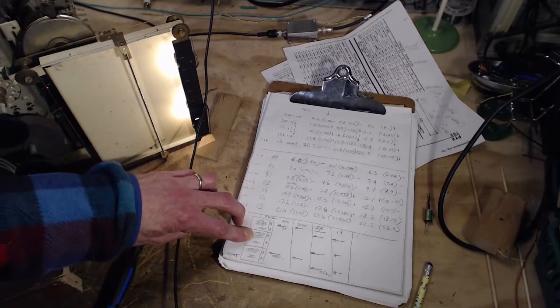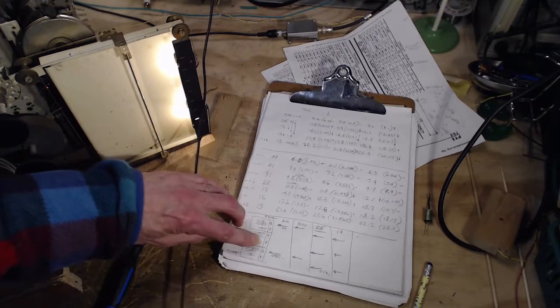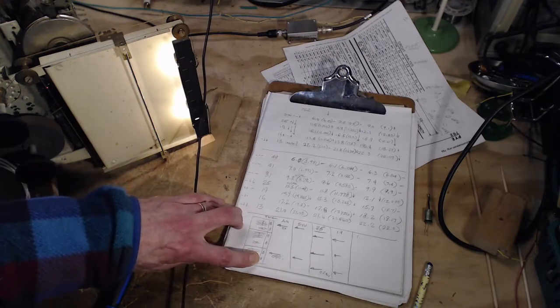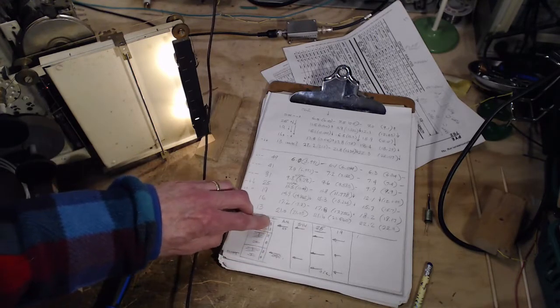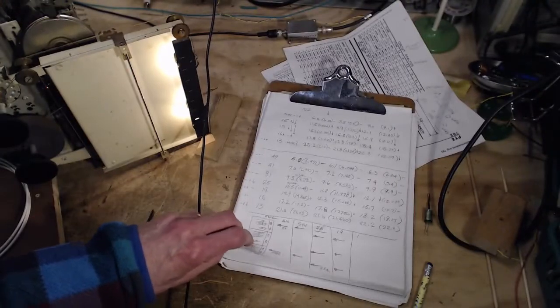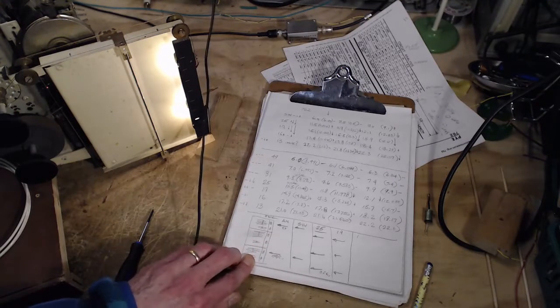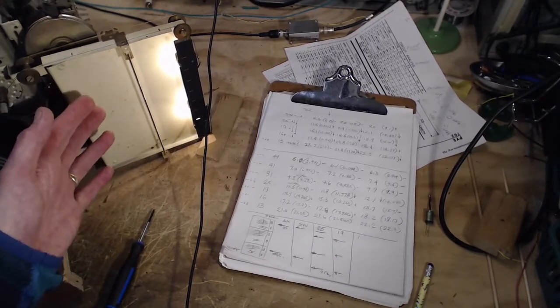But it must. Maybe when I go through the alignment process, I'll know which of these trimmers to go after. Yeah, you know what I was doing? I was fiddling around with the wrong trimmers at the wrong time. And it's the fault of the information I'm working from. This information is really coming up short. The radio itself doesn't even have a scale on it.